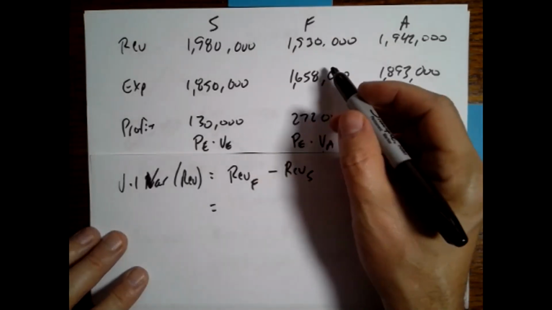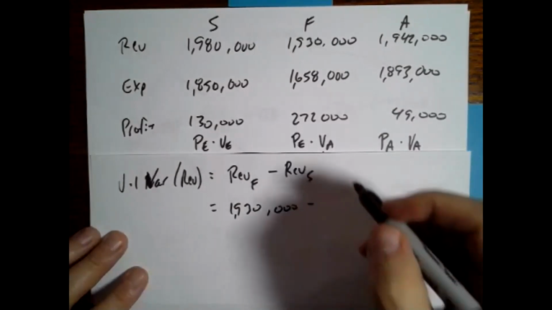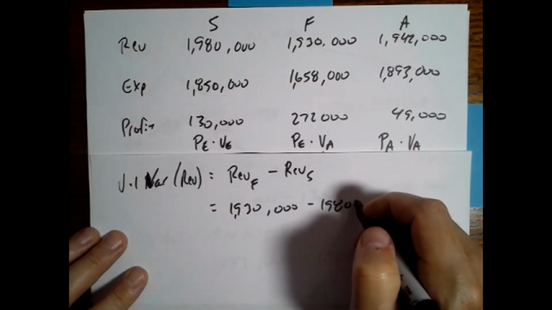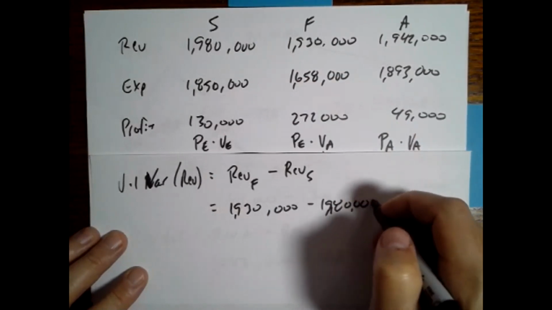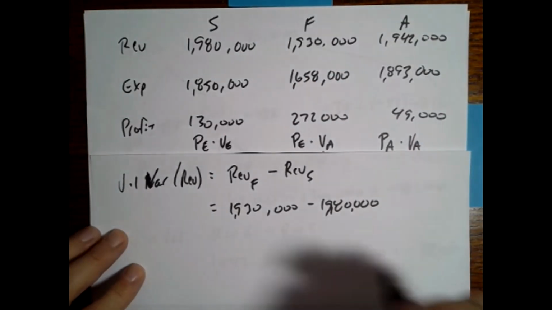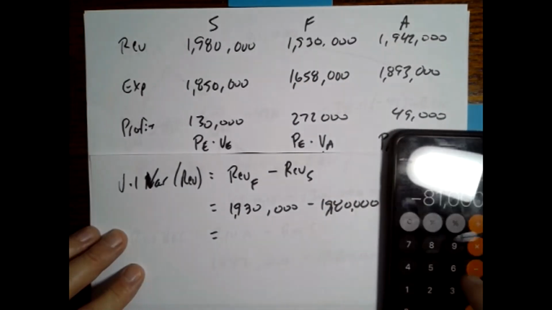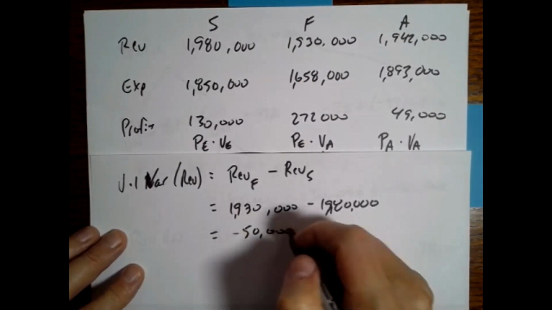So revenue flex is 1930, and revenue static is 1980, 1.98 million. So 1930 minus 1980 is 50,000, a minus 50,000.